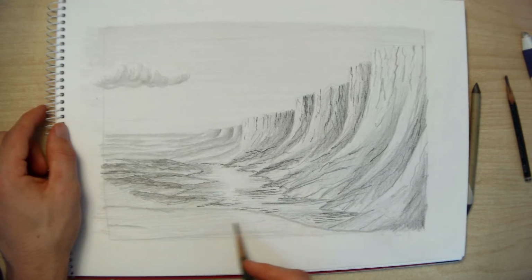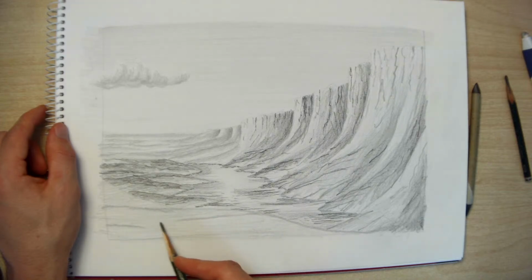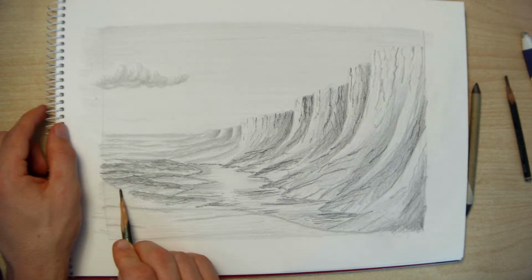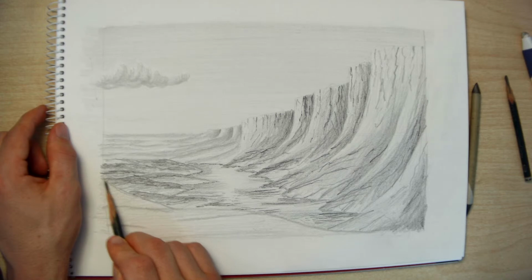Okay, let's separate the foreground from the midground right there, and then also indicate our different layers in the foreground.